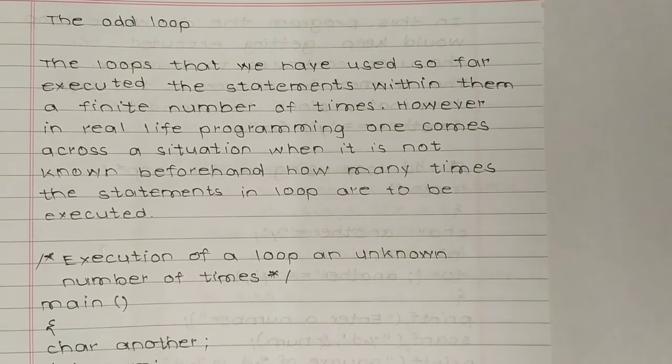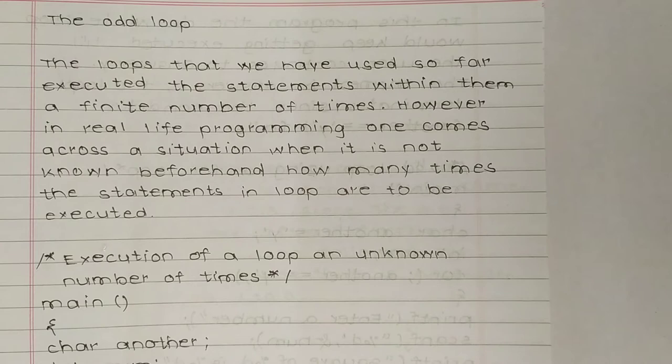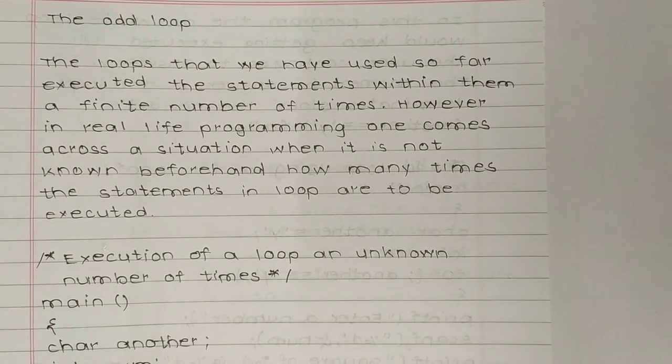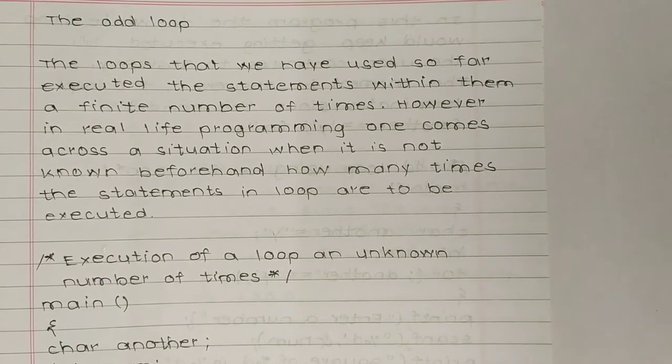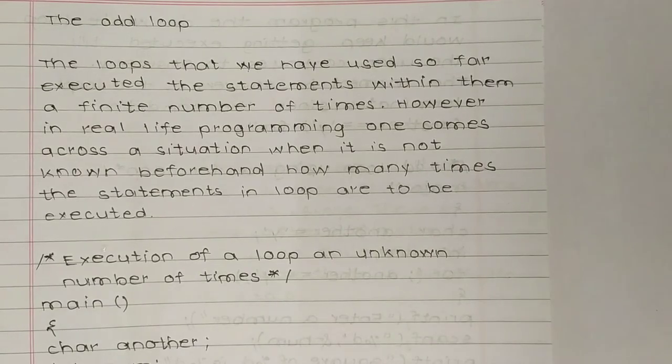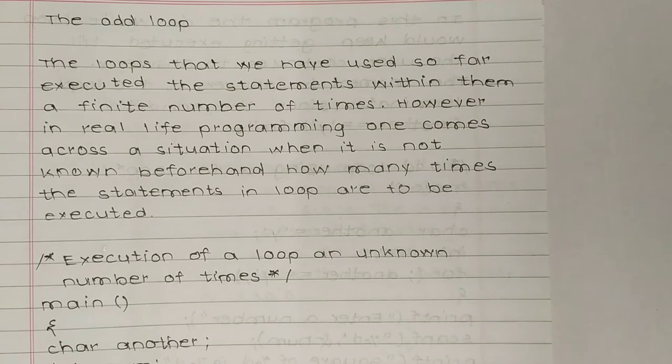The loops that we have used so far executed the statements within them a finite number of times. That means finite, a limited number of times. However, in real life programming, one comes across situations when it is not known beforehand how many times the statements in the loop are to be executed. That means it is an infinite loop, or there are certain situations when it is not known beforehand how many times the statements in the loop are to be executed.